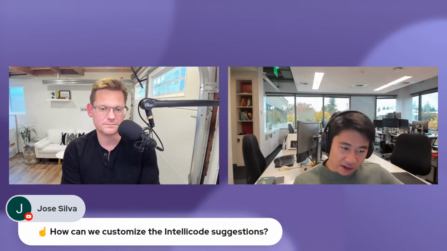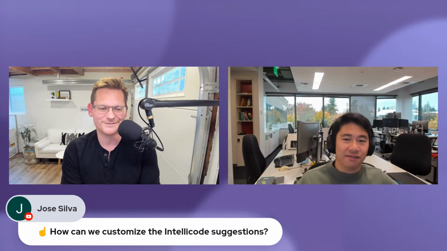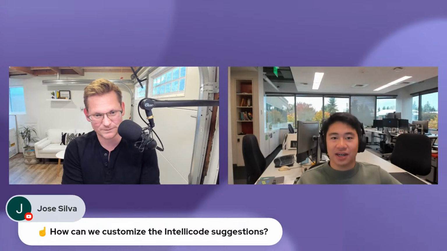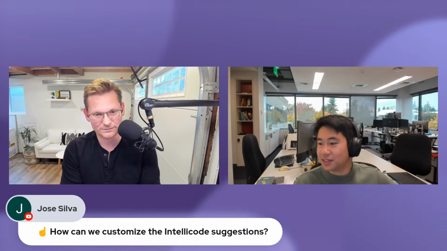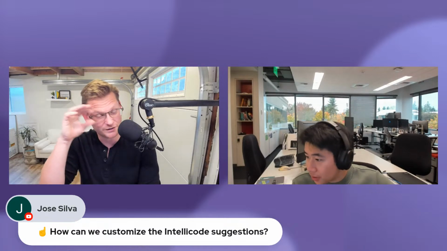So there's a lot of thinking that I'm really excited to dive deeper with you on, that I expect will allow users to customize. Yeah, it's a very interesting one. Maybe you're not able to customize the specific IntelliCode suggestion, but the idea of adding your own stuff to light bulbs, you can do that today with just the standard editor APIs.